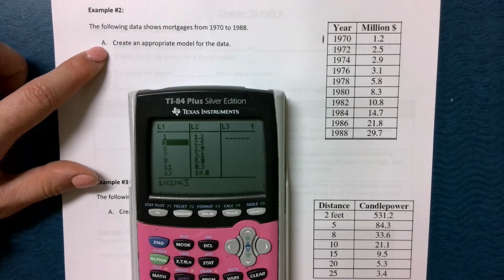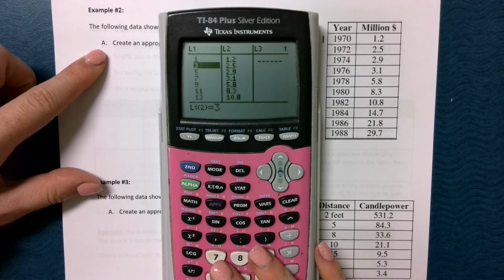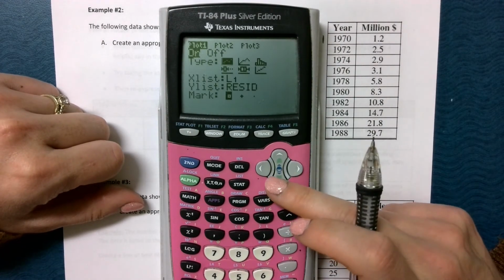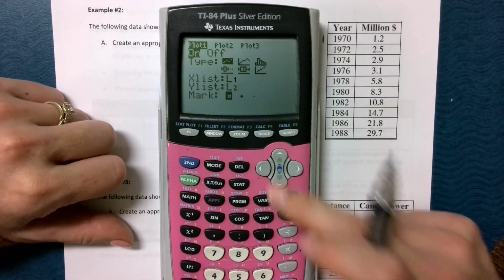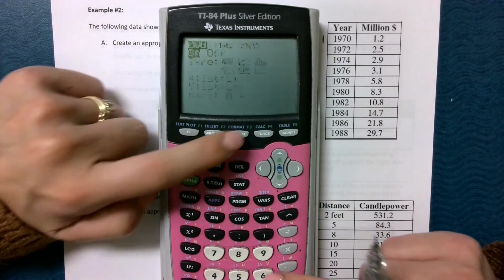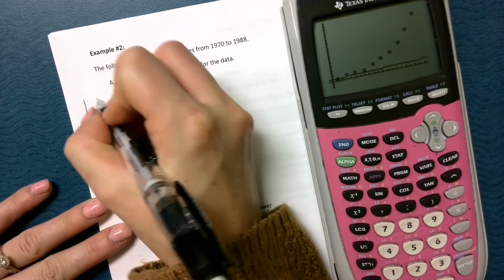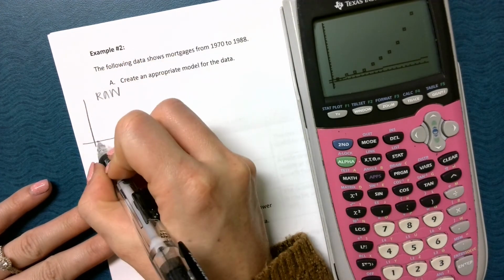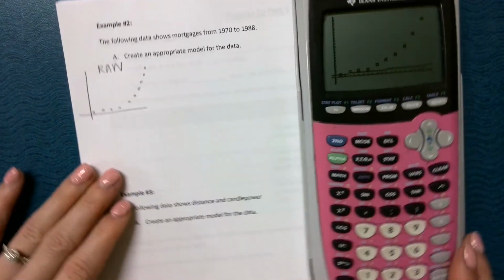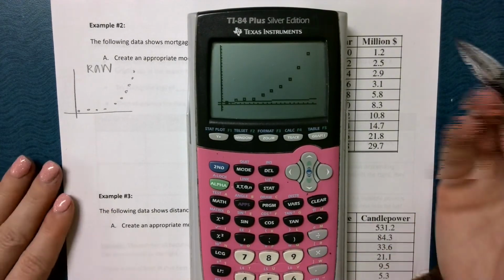Ideally, in the end, we're going to create a model that's appropriate for this data, but we want to see what's wrong with it to begin with. So I'm going to my stat plot, making sure I have L1 and just L2. I want to start with the scatter plot of just my raw original data. So I'm zoom 9ing, and this is for my raw data. I am seeing a very clear curve. So I want to try to make this curve a little bit straighter.